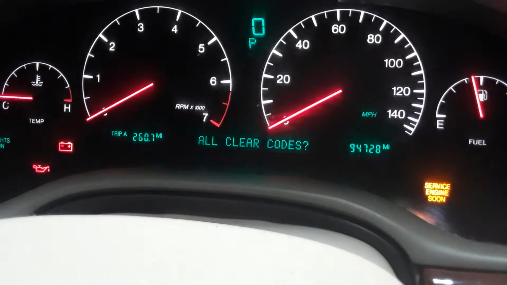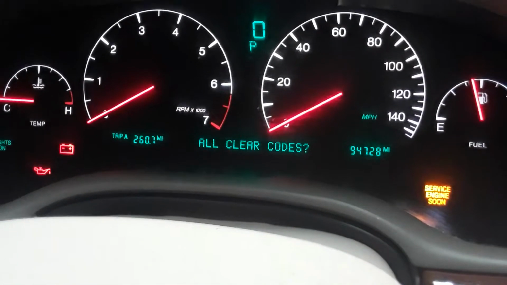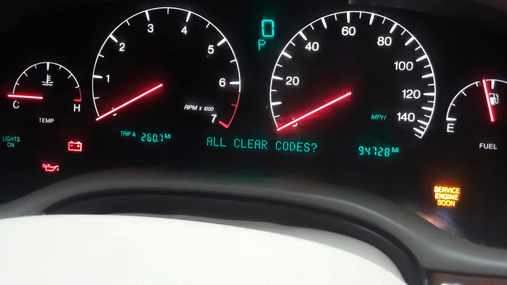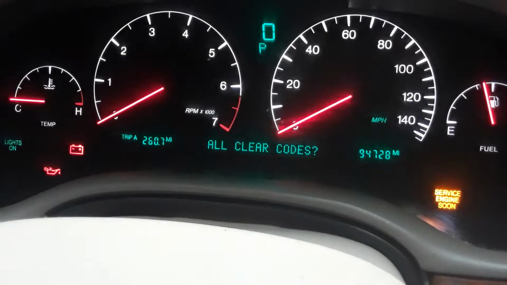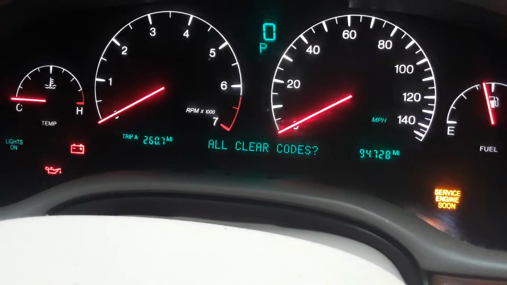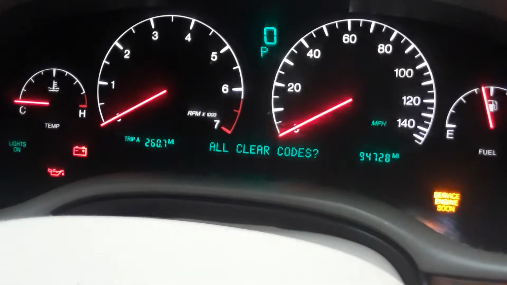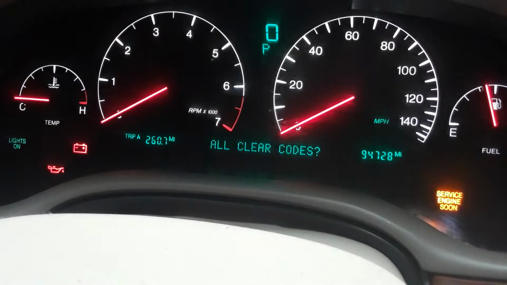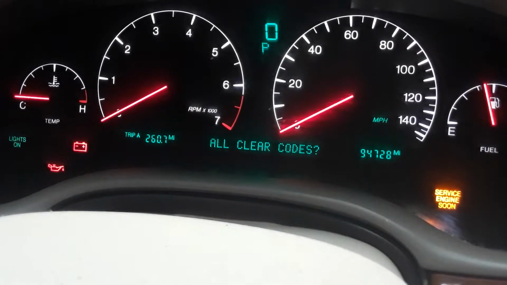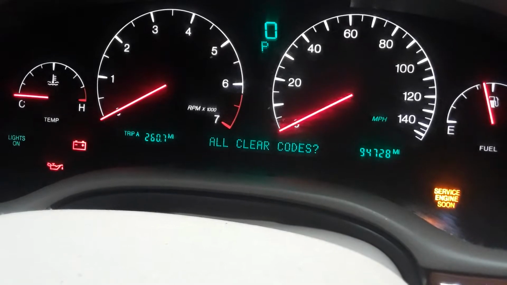Okay, now it's asking me all clear codes. And Willie says press the on-off button to clear them if you want to, which I do not at this moment. And he says if no, press reset info repeatedly until you exit.